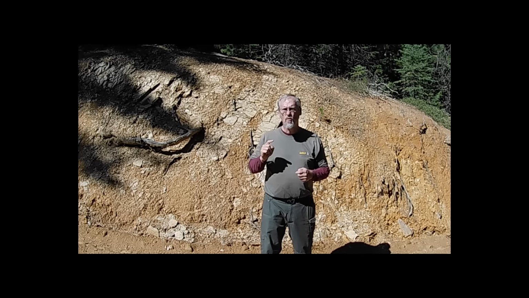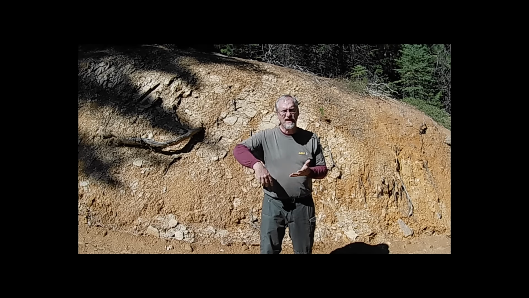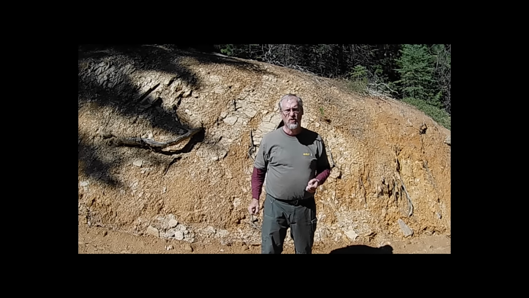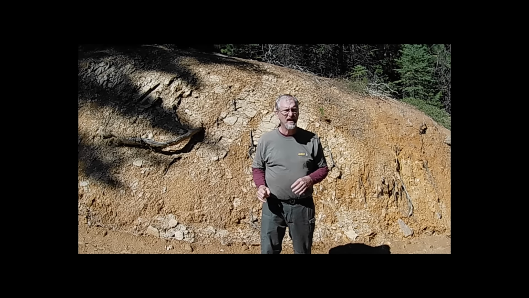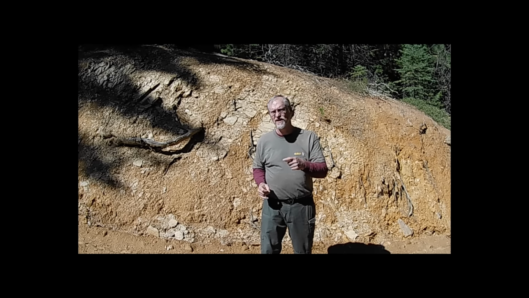So you want to check the periphery of known gold areas, whether hard rock or placer. Adjoining streams, especially if they have similar geology, you want to check out those extensions.